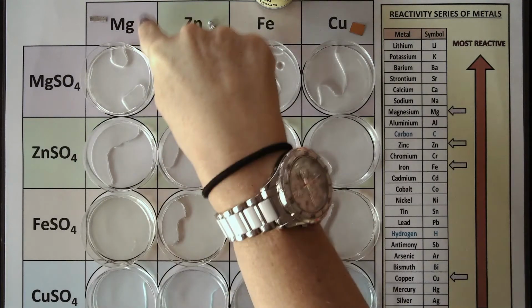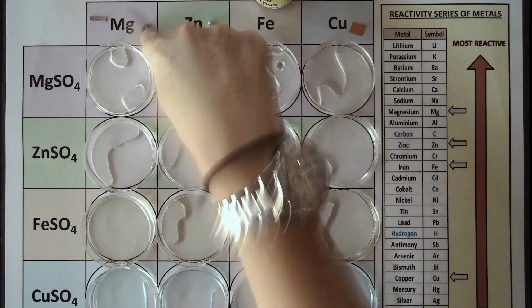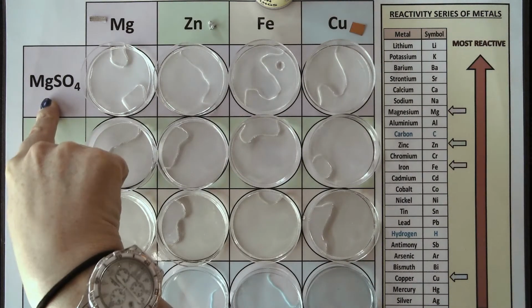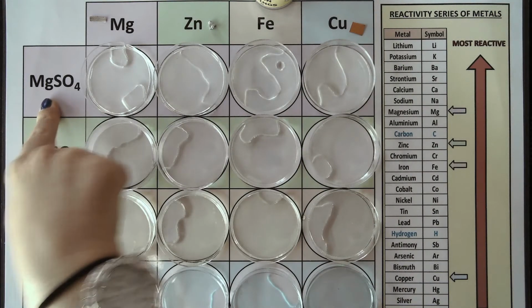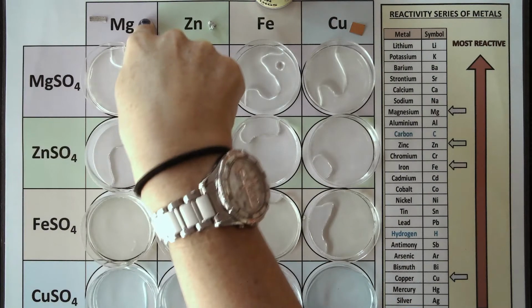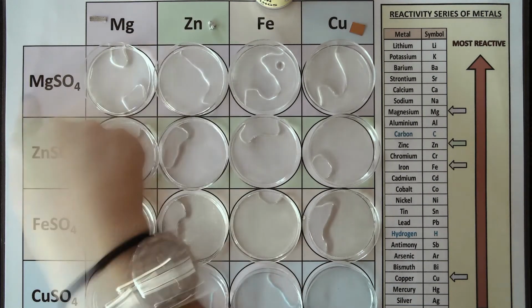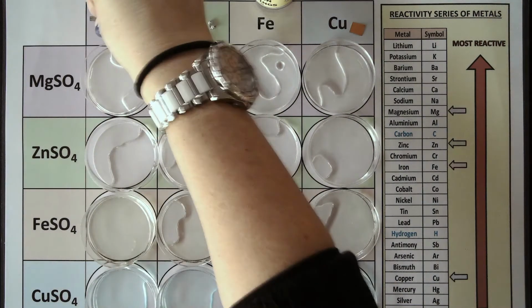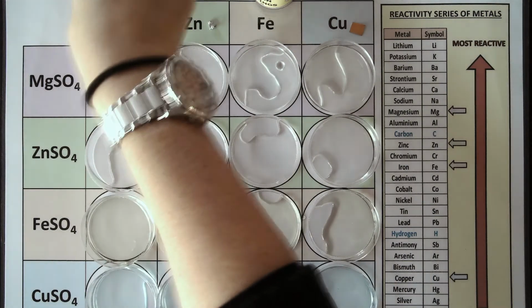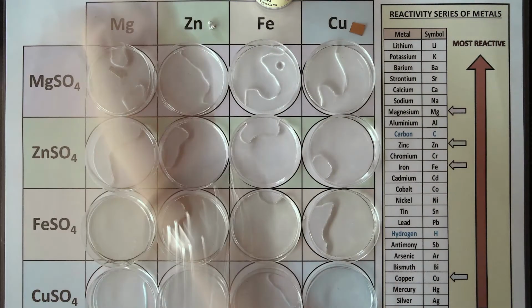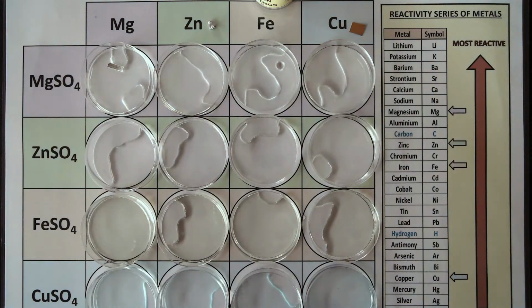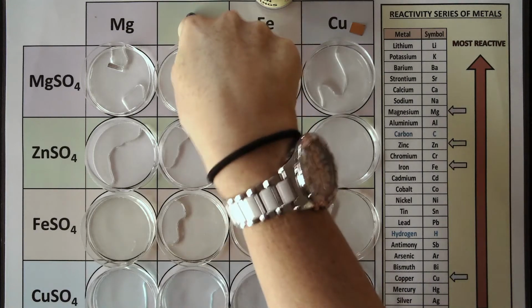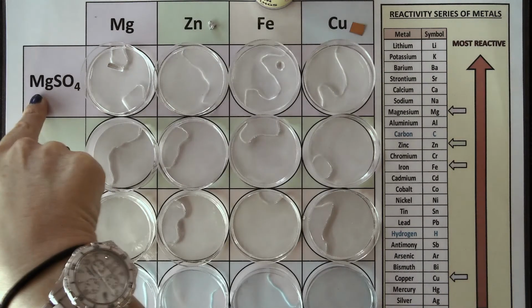So in this first one, I'm going to add magnesium and magnesium sulfate. So again, we're identifying the metals. I've got magnesium and magnesium. Well, they're the same metal, so I'm going to expect that there's going to be no reaction because magnesium is exactly the same reactivity as magnesium. So if I put my piece of magnesium in there, nothing happens. Then I have got zinc and magnesium.